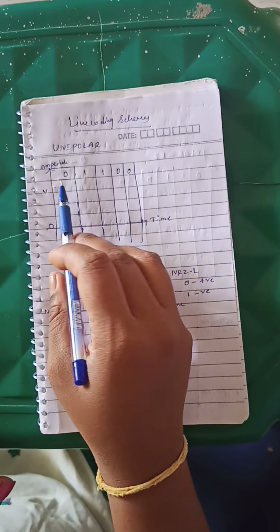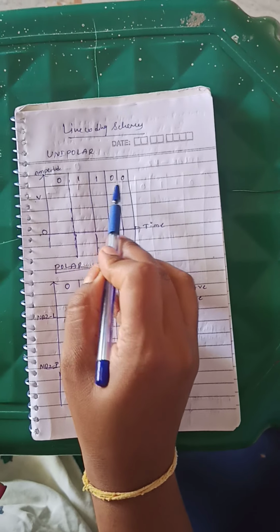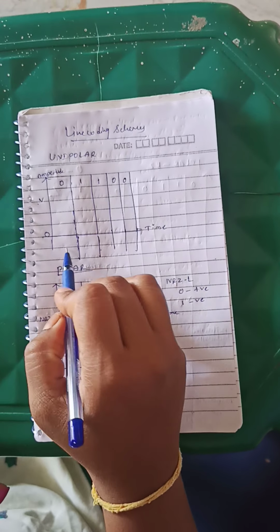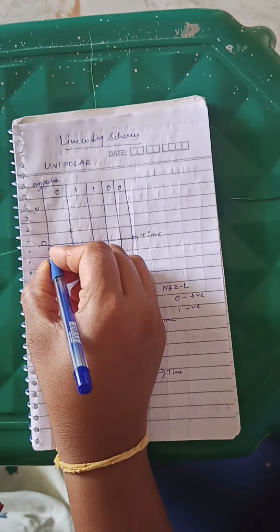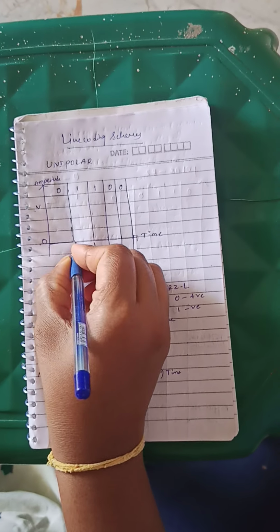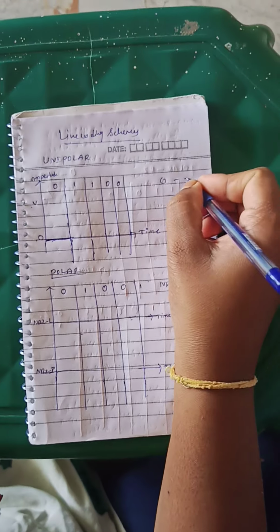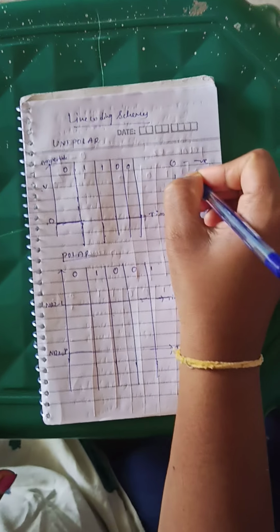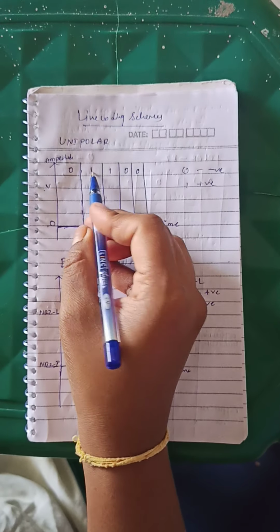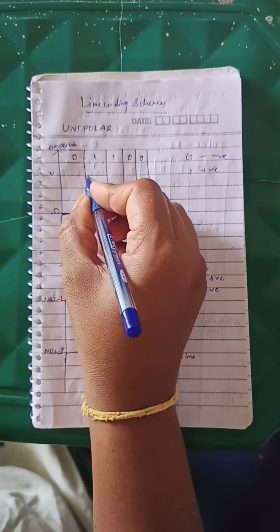Here I have taken the bits 0, 1, 1, 0, 0. Then what is the 0 now? The 0 will be a 0 voltage, so that will be neutral, meaning 0 is always negative voltage, and 1 is positive voltage. So the next bit is 1, so 1 will be a positive voltage.